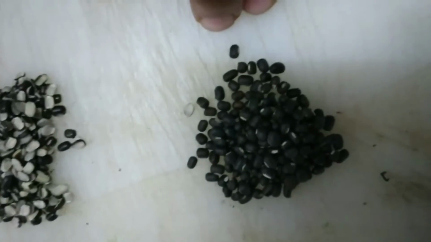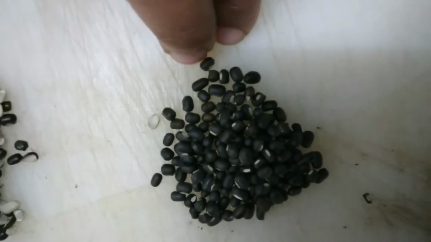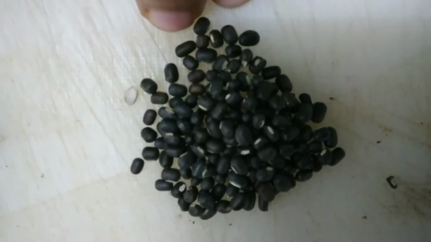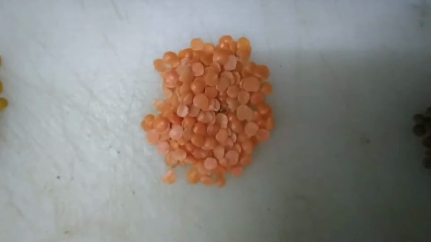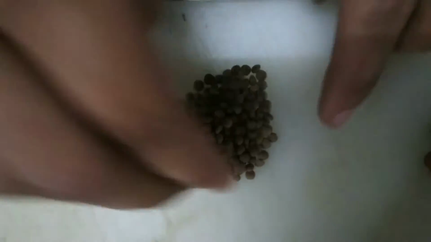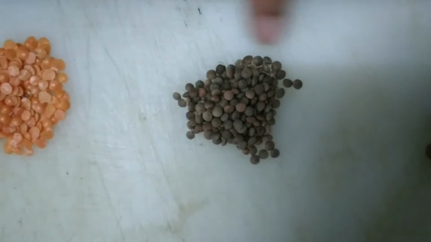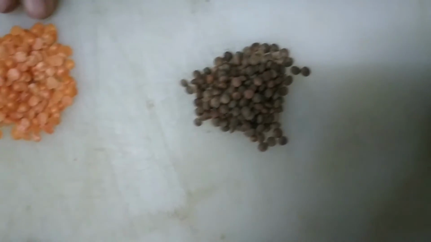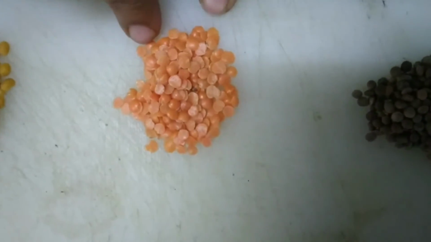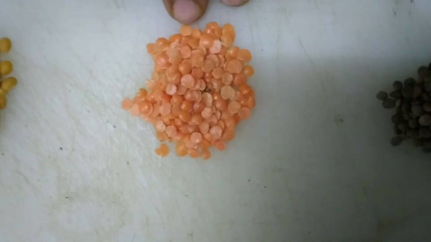And the next, whole black gram. We call it urad ki dal. And this is the variety of whole red lentil. It is known as washed red lentil. It is known as washed red lentil, dhuli masoor ki dal.